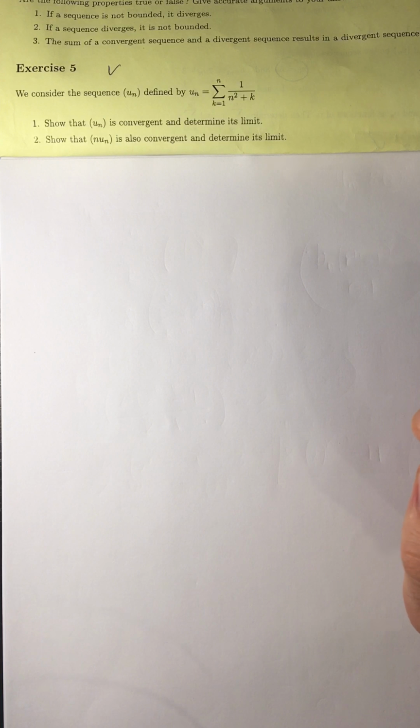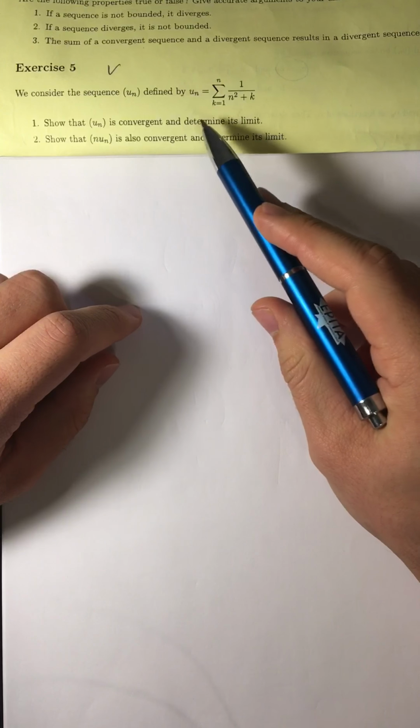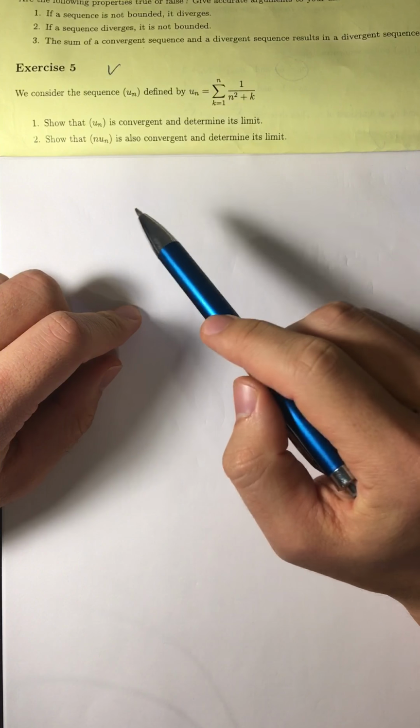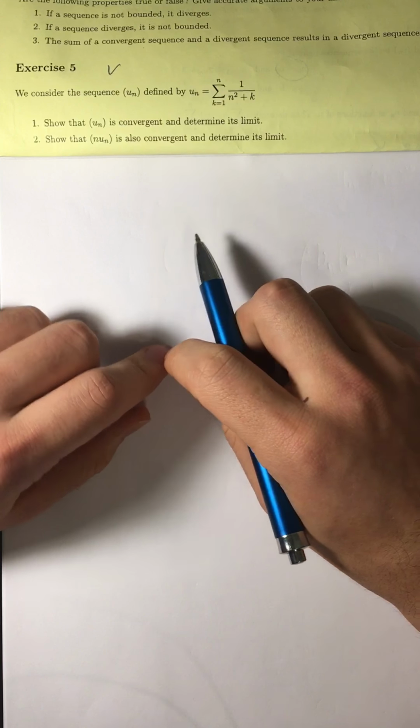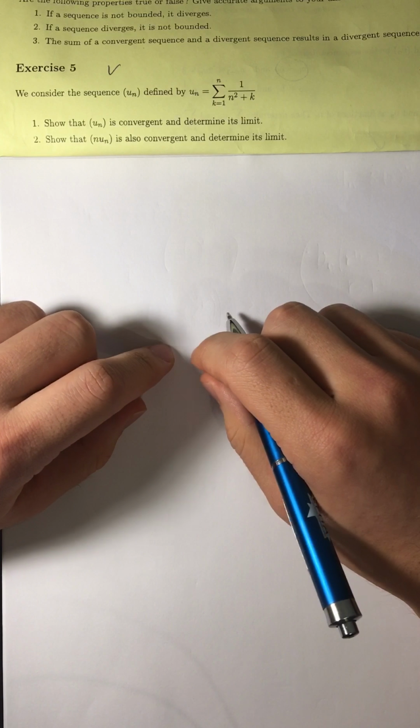Welcome back. The same topic, numerical sequence, exercise 5. So we have a sequence u_n equal to this, and the first question is: show that u_n is convergent and determine its limit. How do we solve this? I know it's boring, but we gotta do it.